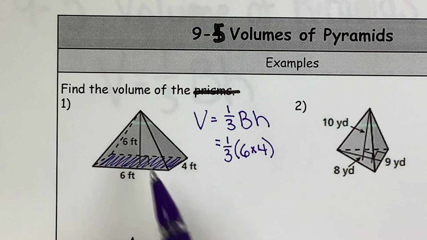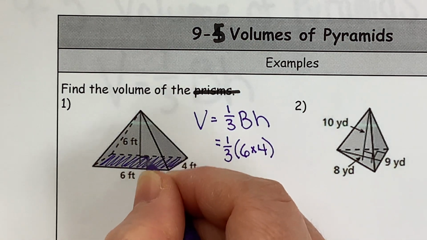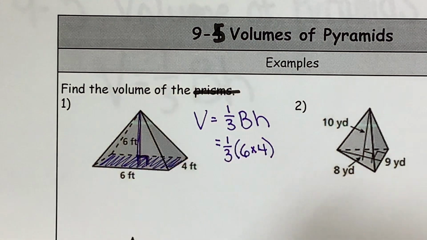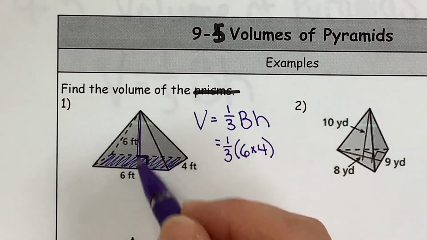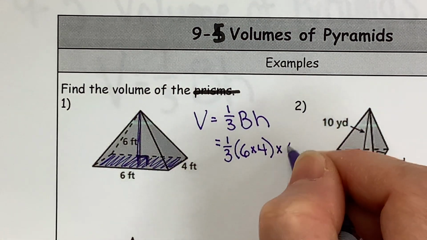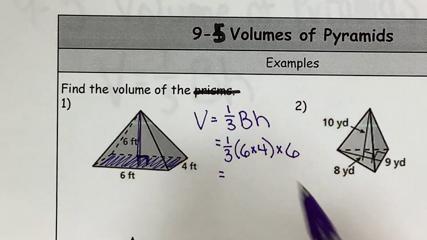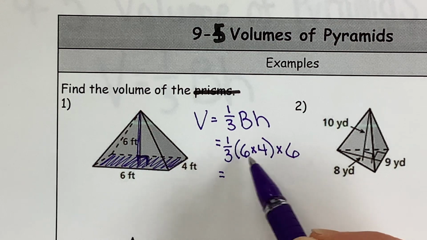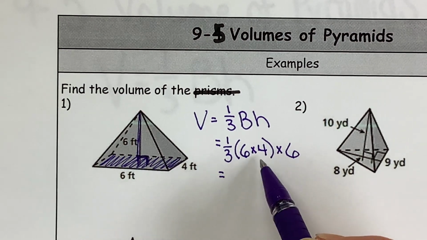Now, this still has that 90-degree angle. Okay, so our height must have a 90-degree angle. So that will be times 6. Okay, now we're multiplying all these together, so 6 times 4 is 24.